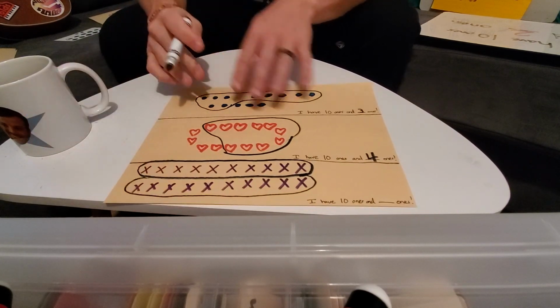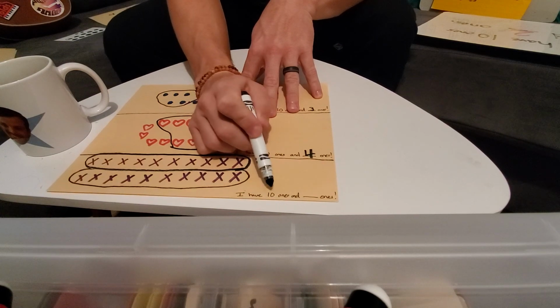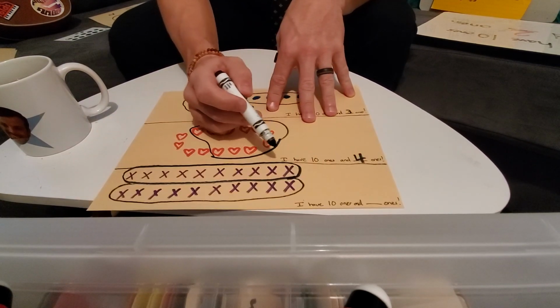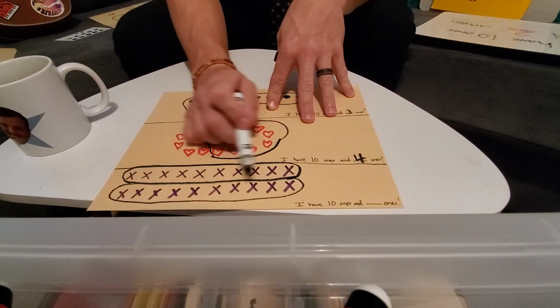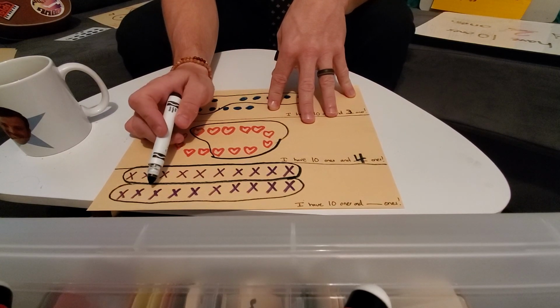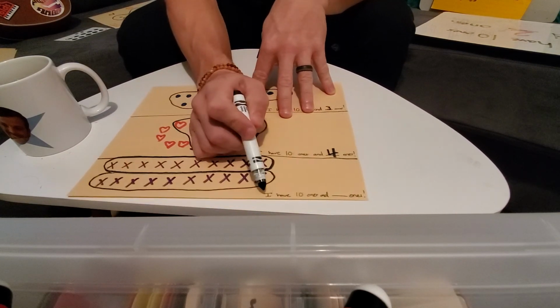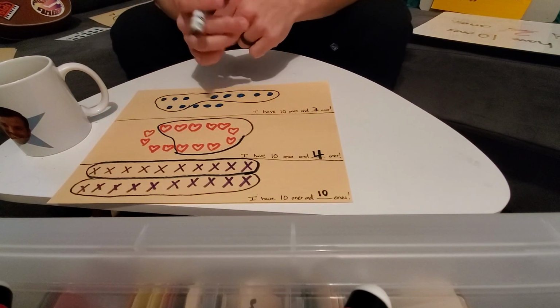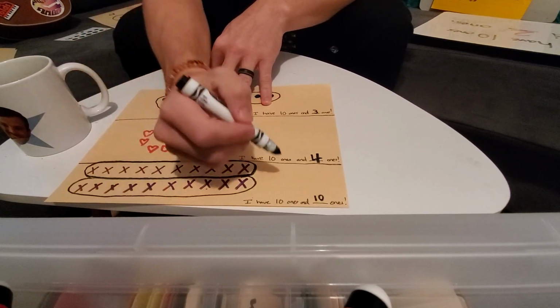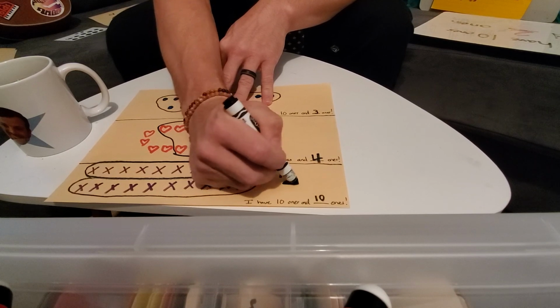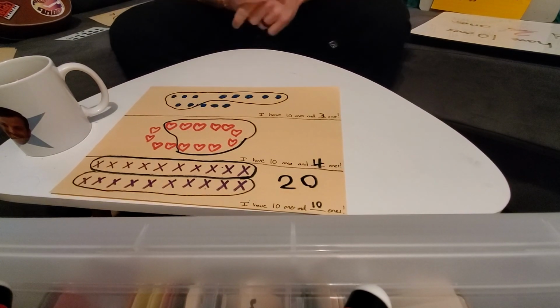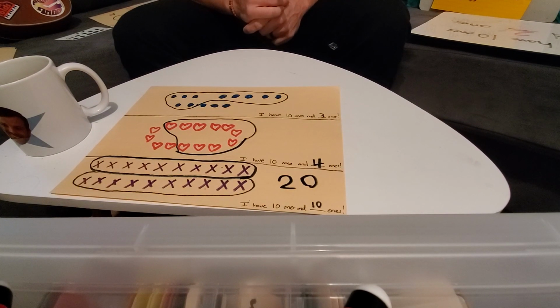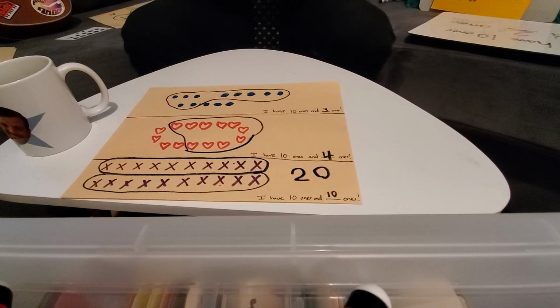So now I have 10 ones because I see it in a circle, but I also see these are in a circle. So how many must this be? Right. I have 10 ones and 10 ones. And guess what? 10 ones and 10 ones gives us our number 20. Thanks for counting along with me, guys.